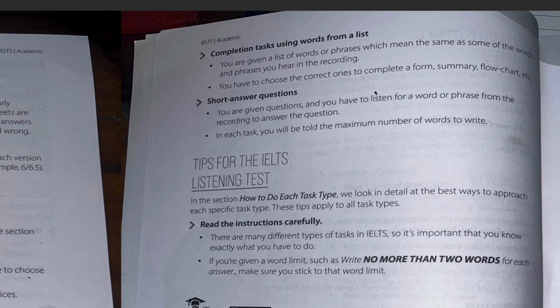You have to choose the correct ones to complete a form, summary, flowchart, etc. Then, short answer questions. Short questions are given and you have to listen for a word or phrase from the recording to answer the question. In each task, you will be told the maximum number of words to write.